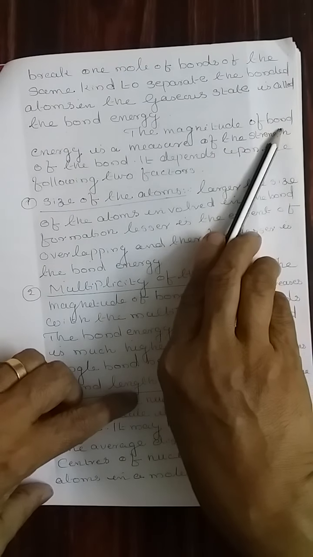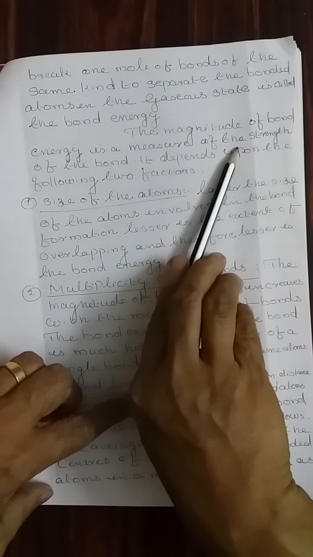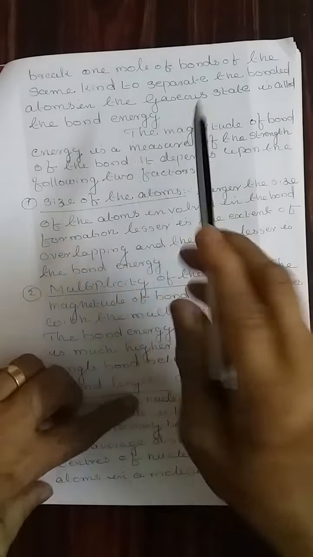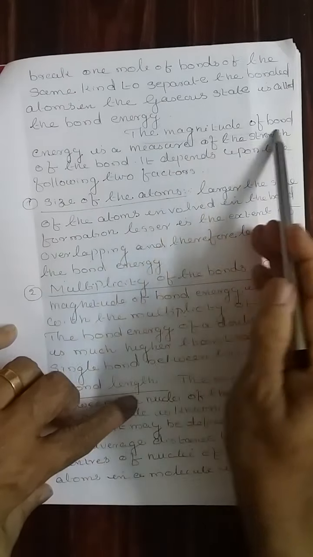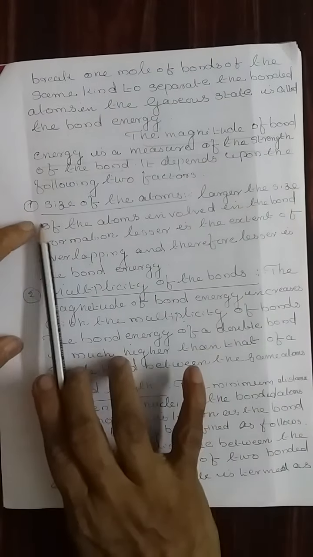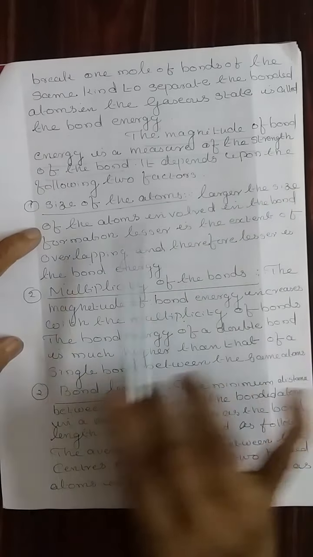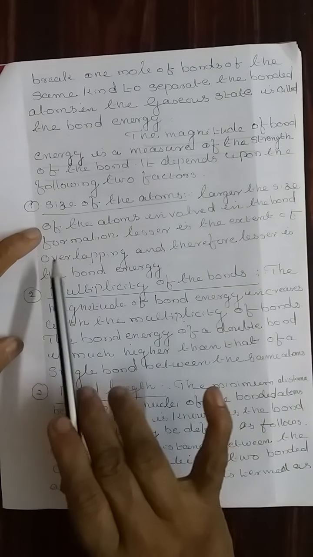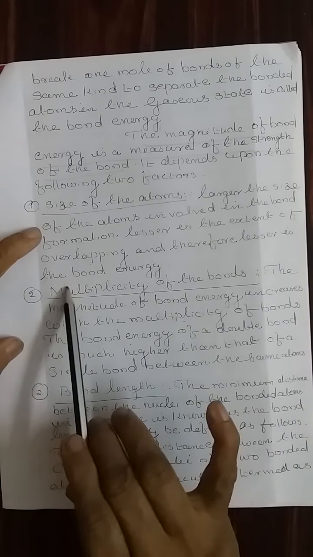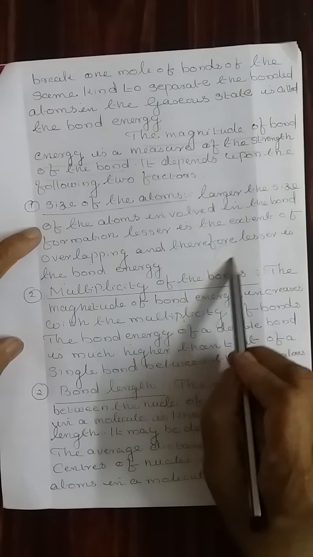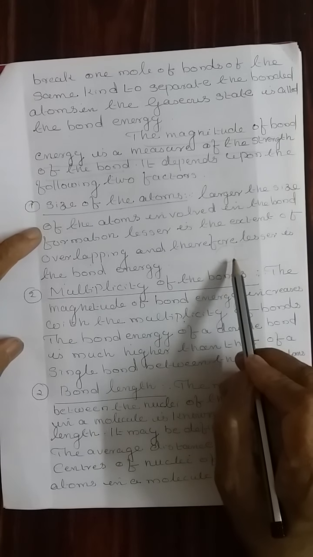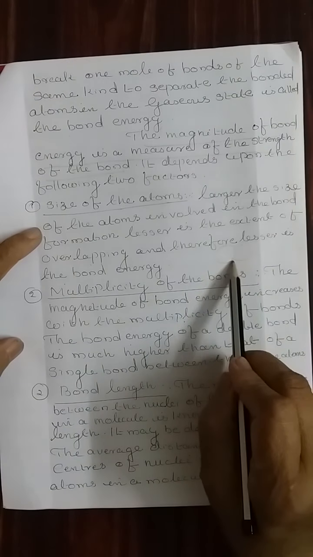The magnitude of the bond energy is a measure of the strength of the bond. It depends upon the following two factors. 1. Size of the atoms. The larger the size of the atoms involved in the bond formation, the lesser is the extent of overlapping, and therefore the lesser is the bond energy. If the atoms are large, the overlapping will be very small. Therefore, only a lesser amount of energy is released.